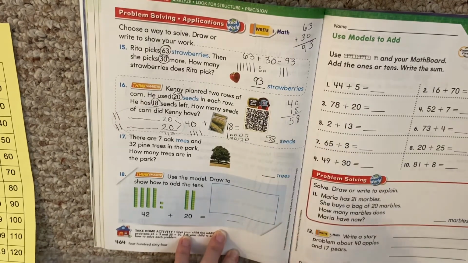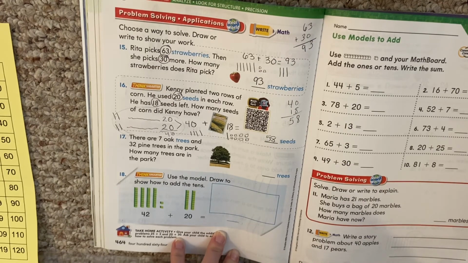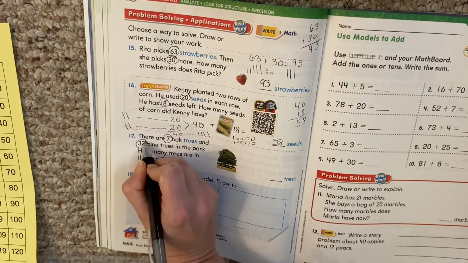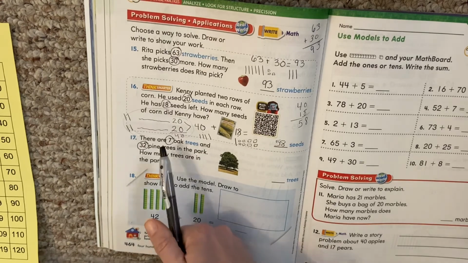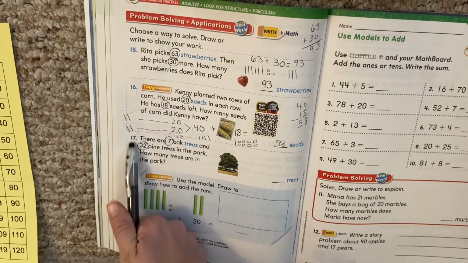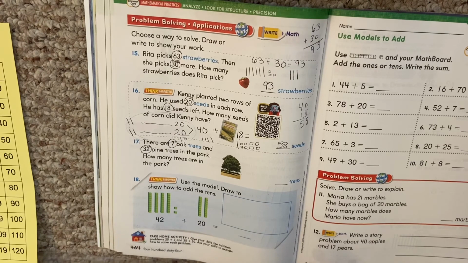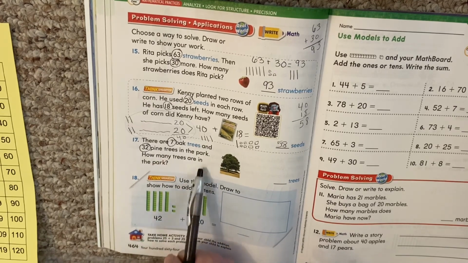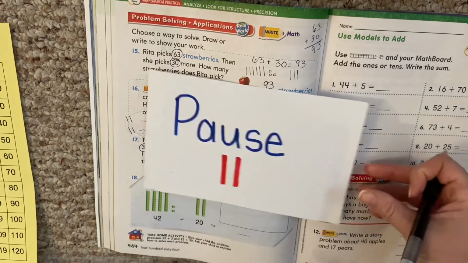So again, if you want to watch the math on the spot, you can. If not, okay, that's okay too. There are 7 oak trees and 32 pine trees in the park. How many trees are in the park? Right, so I'm going to have you figure this one out. There are 7 oak trees and 32 pine trees. How many trees are in the park? So they want to know all together, how many are there? What kind of problem is that? Yeah, plus problem, right? We're putting them together. 32 plus 7. Write your problem out, solve it, hit play when you're ready.